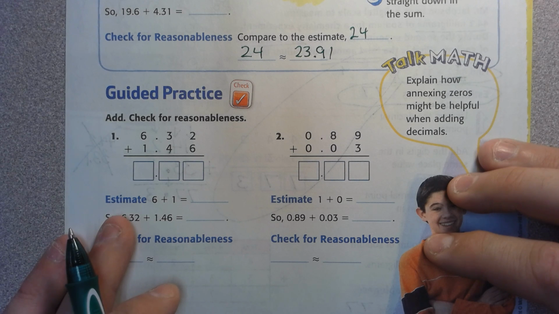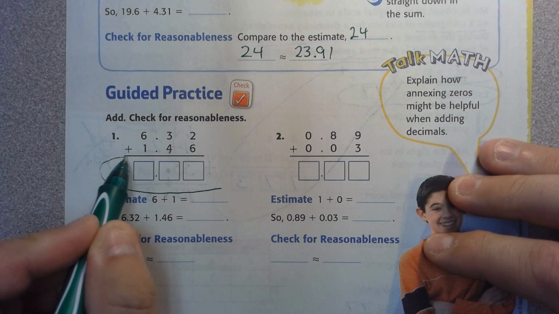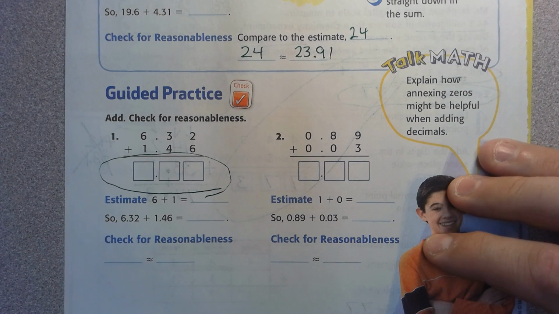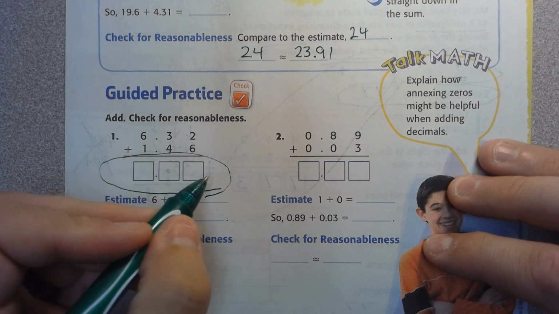6 and 32 hundredths. Now, my only beef is when they keep adding these boxes for you, it spoils you. Because when they take the boxes away, then you start writing everywhere. So let's go ahead and do it. What's 6 plus 2? 8.